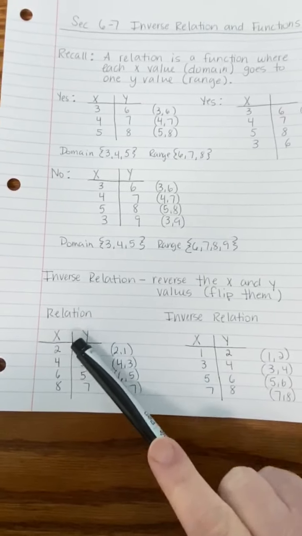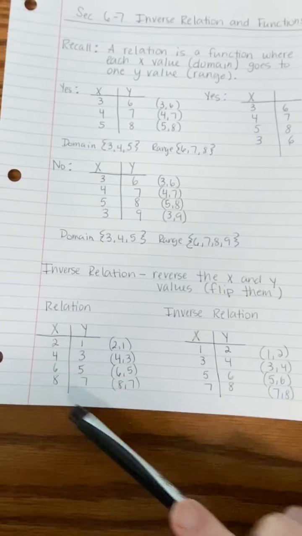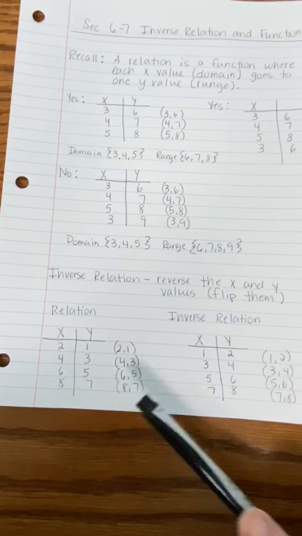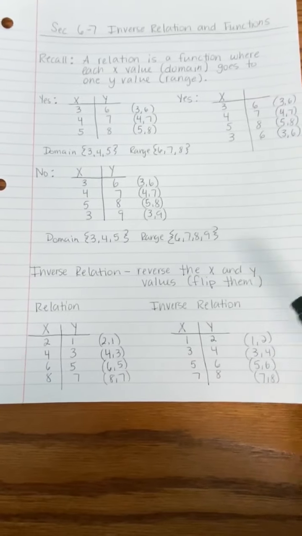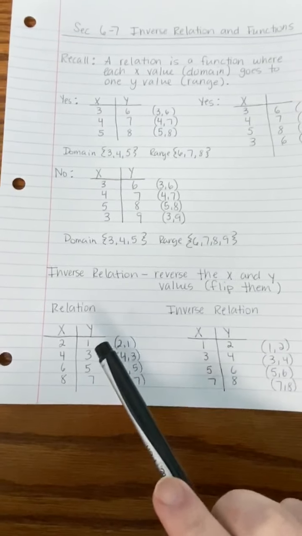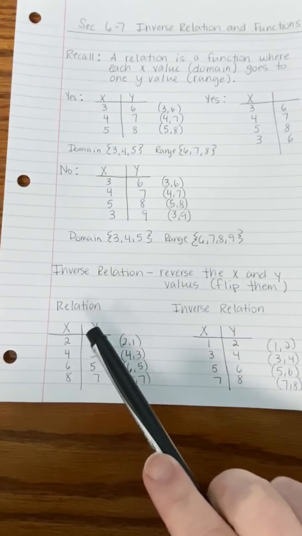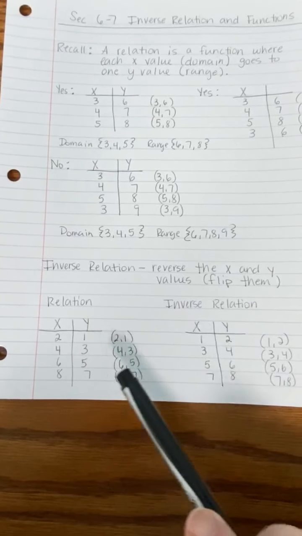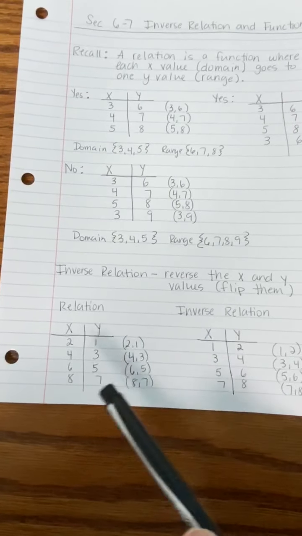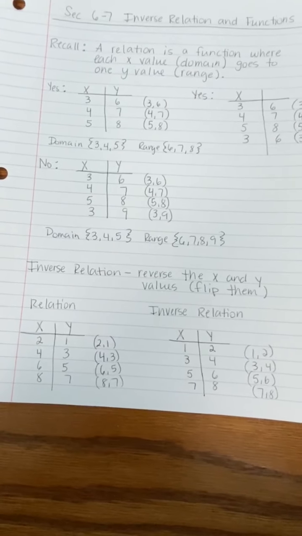So here's my original relation. I got another one down here. Okay, so 2, 4, 6, 8 are my x's. 1, 3, 5, 7 are my y's, and I put them in coordinate points. To get the inverse relation, my x and y stays where it's at, but I physically change the order of the numbers. So it went from 2, 1 over here, 1, 2. 4, 3 went to 3, 4. 6, 5 went to 5, 6, 8, 7 went to 7, 8. Like I physically changed the order that they were in. That's all you do.